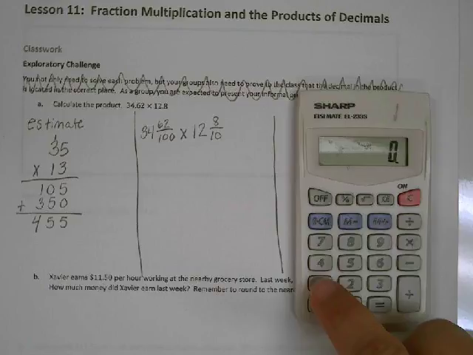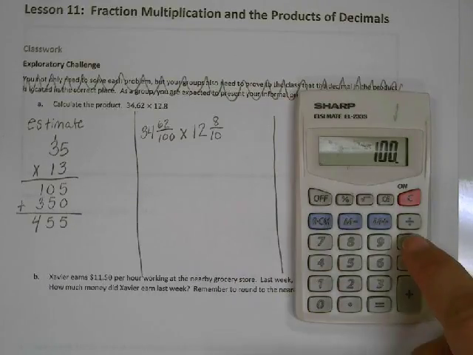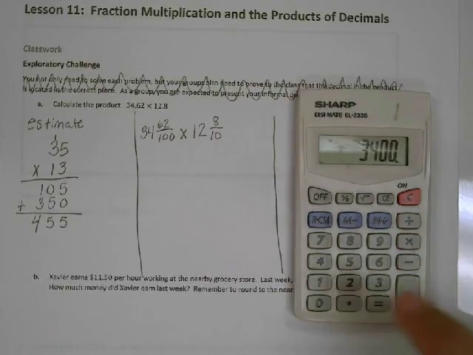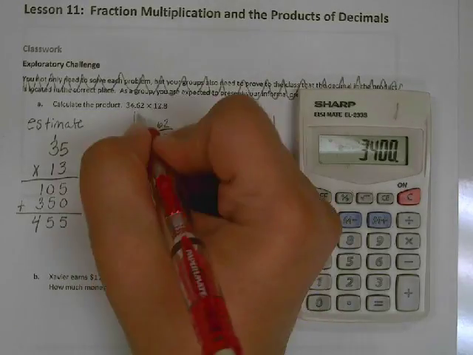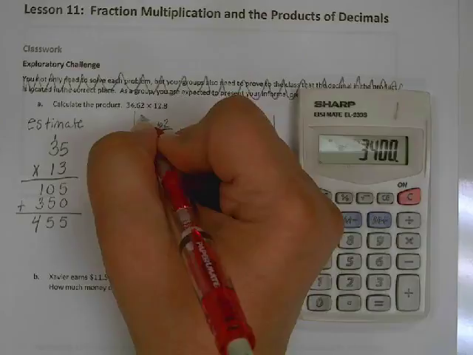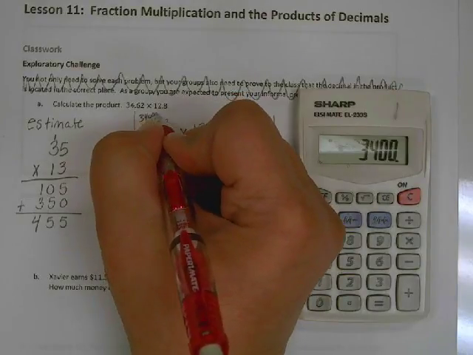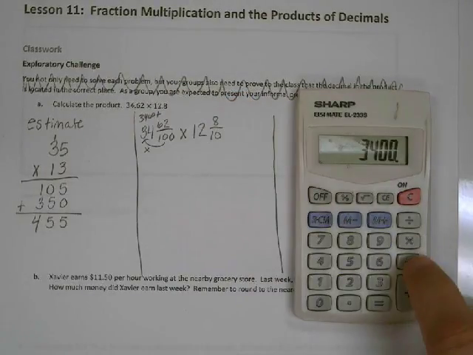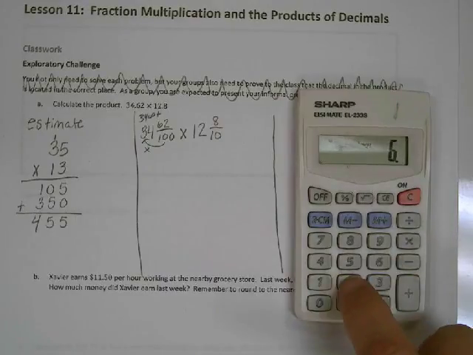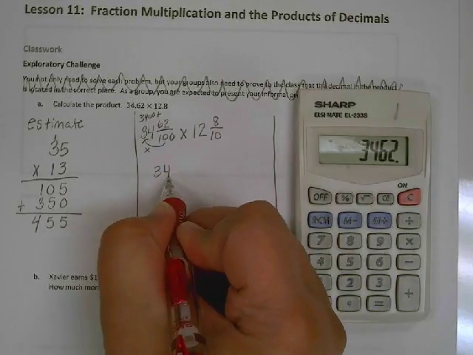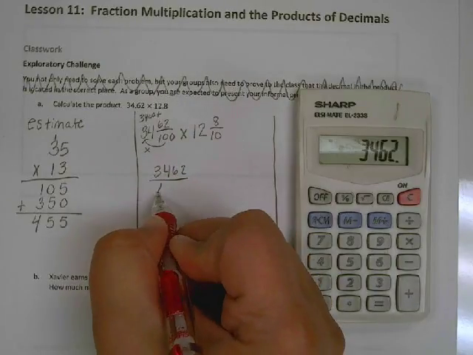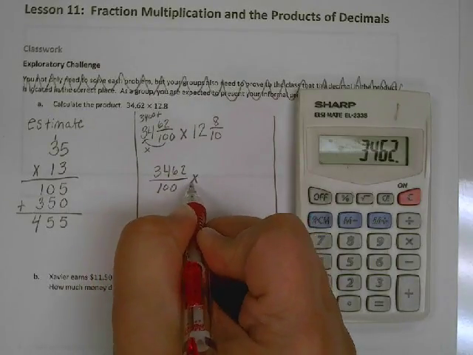So I do 100 times 34. So remember I multiply here. So that gives me 3,400 and I'm going to add that 62. So I put plus 62 equals 3,462 over 100. Keep my multiplication.